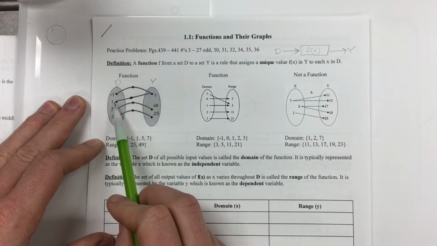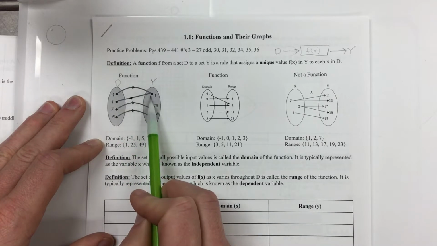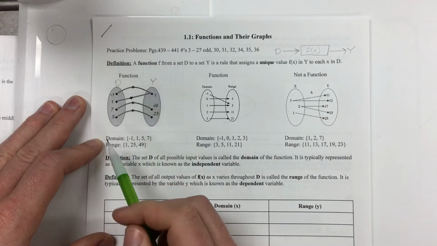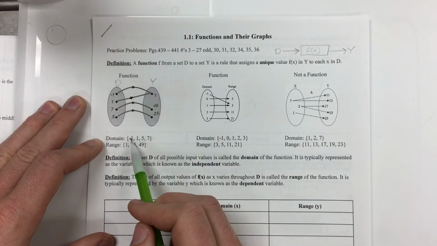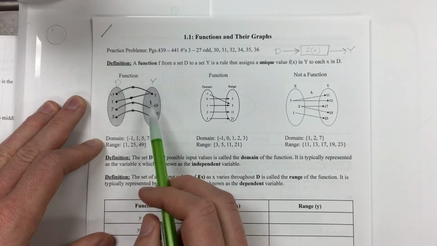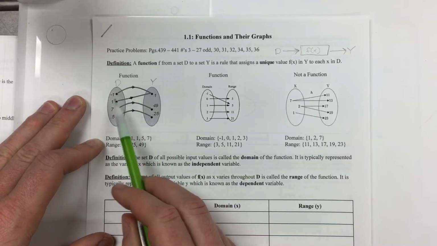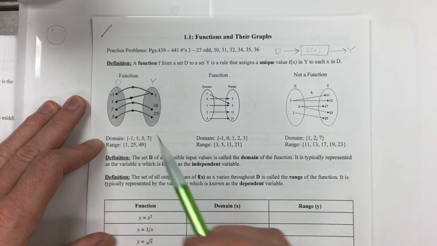Now, it's okay for one input to go to an output and another input to go to that exact same output. A good example of this would be somebody running the football in for a touchdown versus somebody catching a pass for a touchdown. Either way, the outcome was a touchdown, so the two inputs were both mapping to the same output, which was the touchdown.